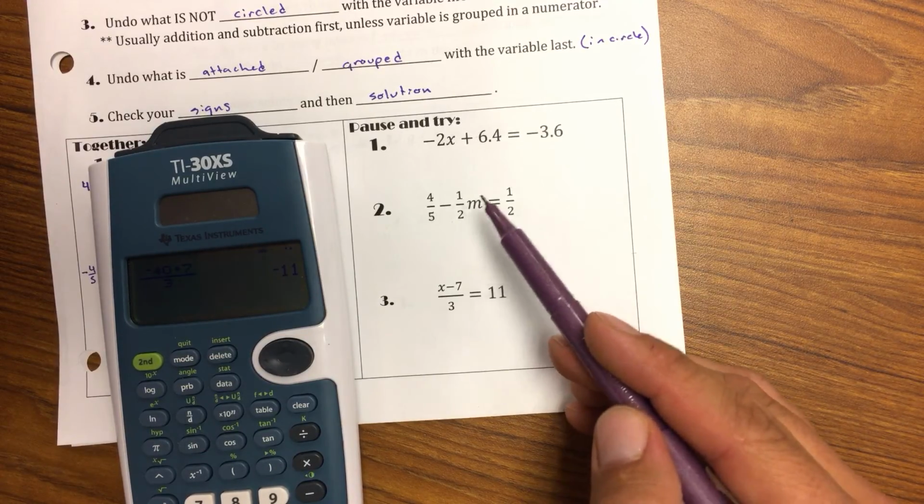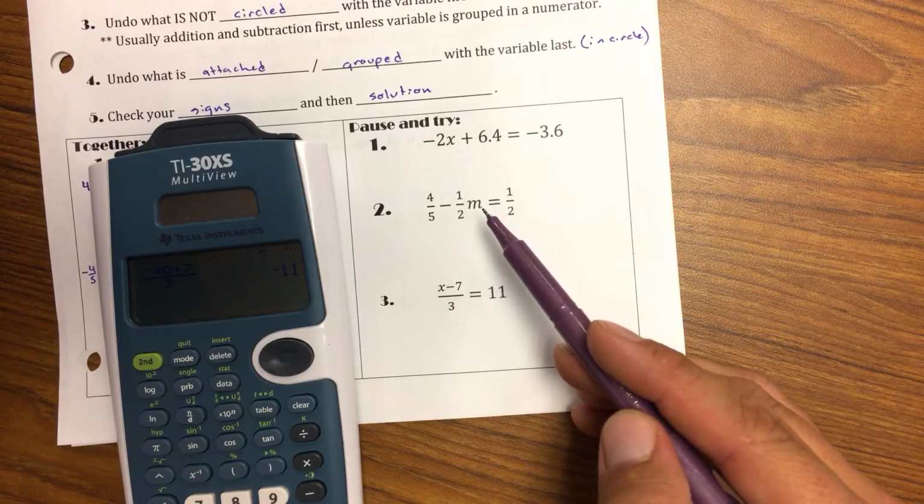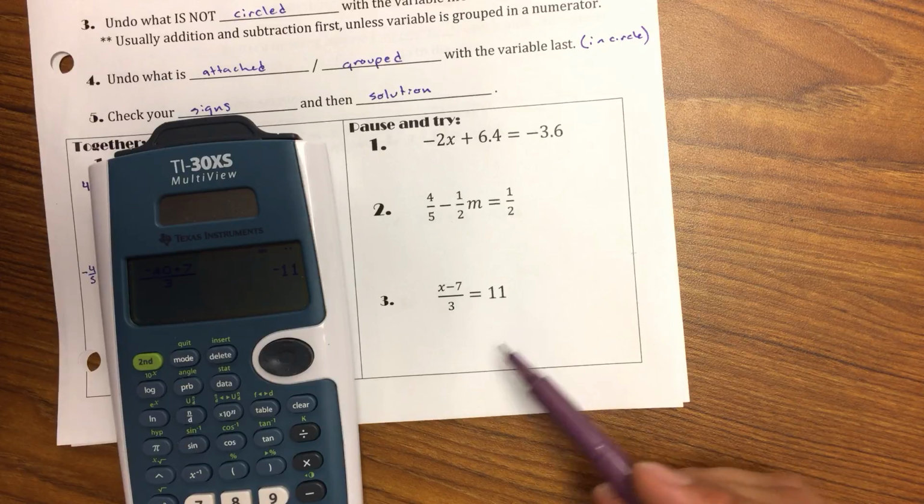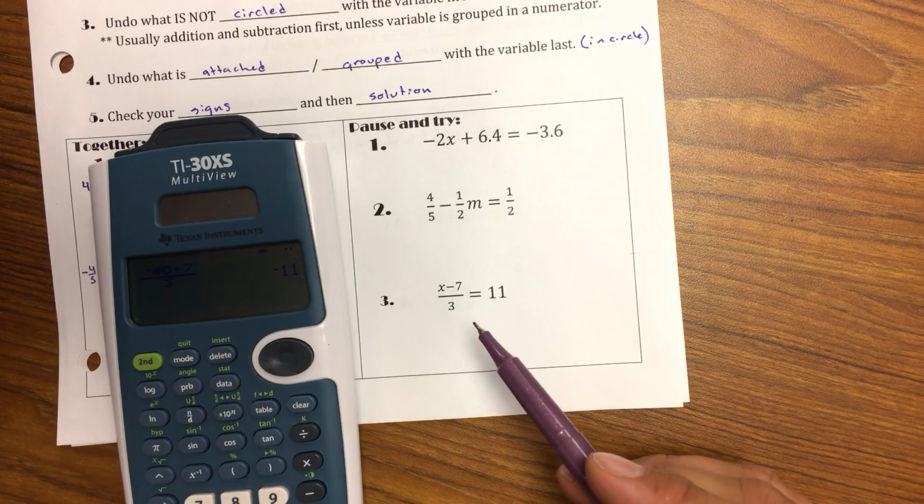There's a good chance some of you will make a mistake in that one. And same with number 3. What is grouped with the x? Make sure you're careful about what is actually grouped with the x on that one, and then check your answer. Good luck to you. We'll see you in a few minutes.